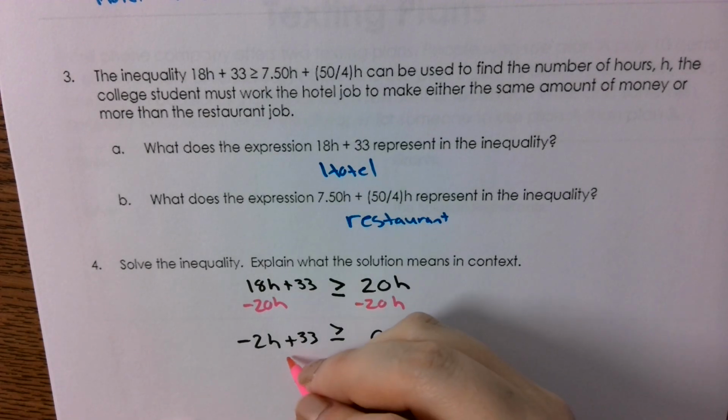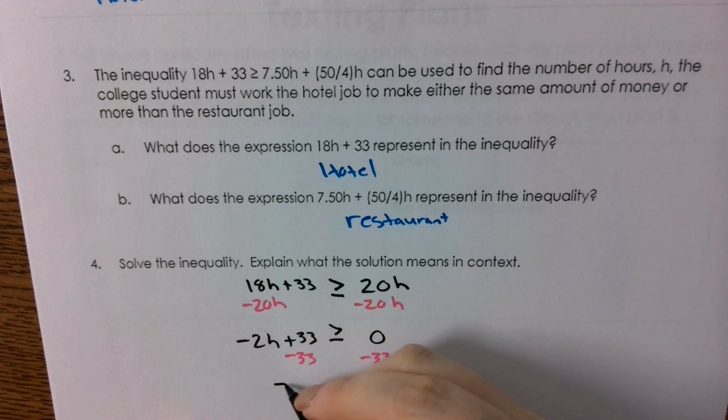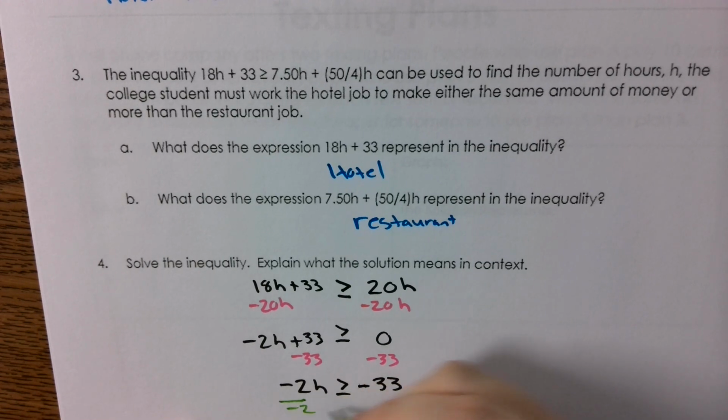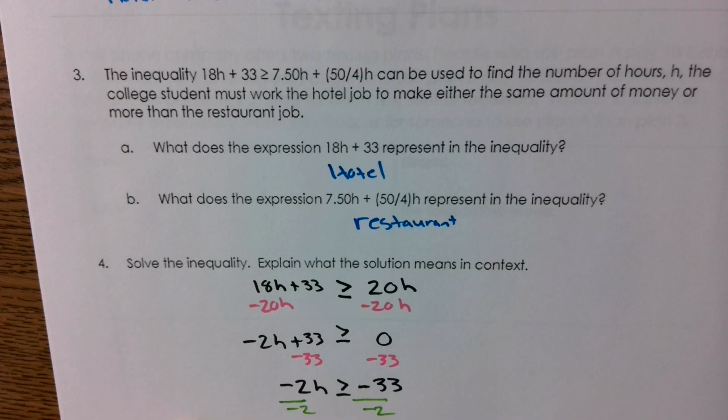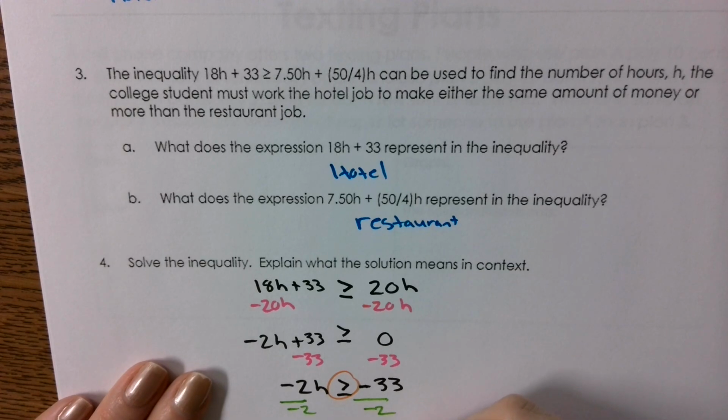We would then subtract 33 from both sides. You're going to get negative 2H is greater than or equal to a negative 33. And then you would divide both sides by negative 2. Now we're dividing by a negative. That means that that inequality is going to flip to less than or equal to. You get H is less than or equal to 16.5.